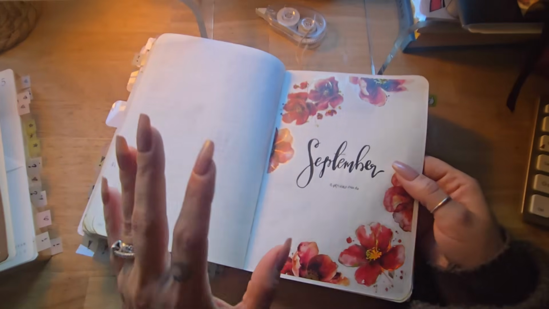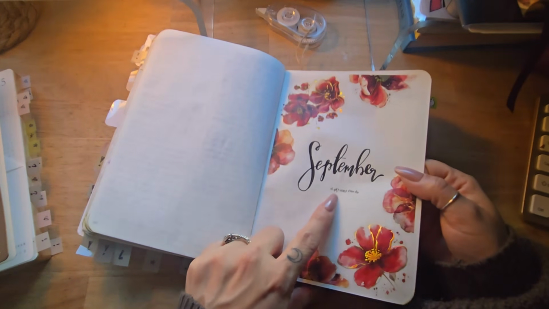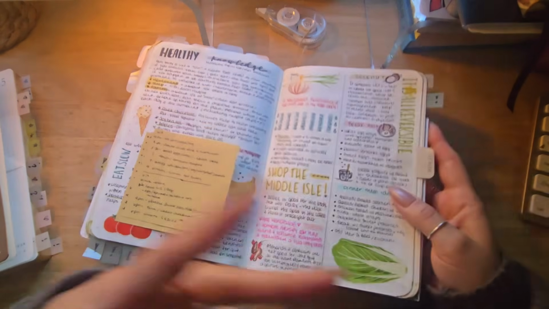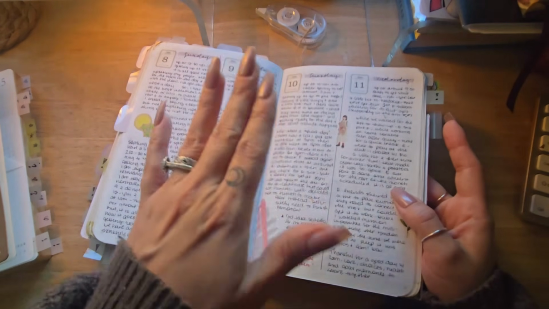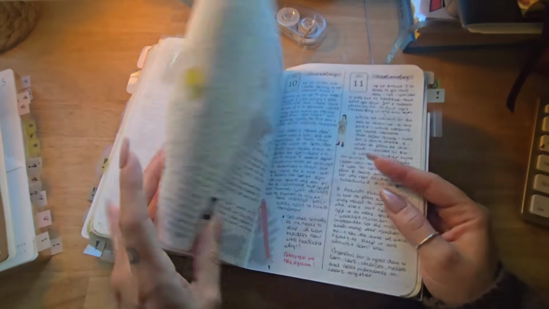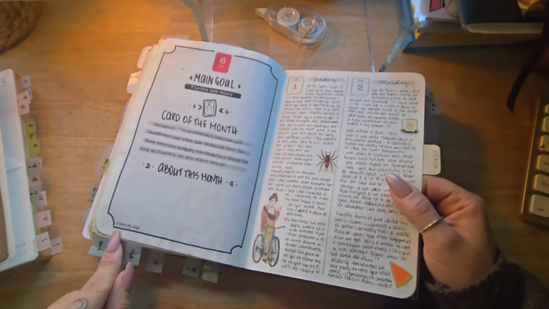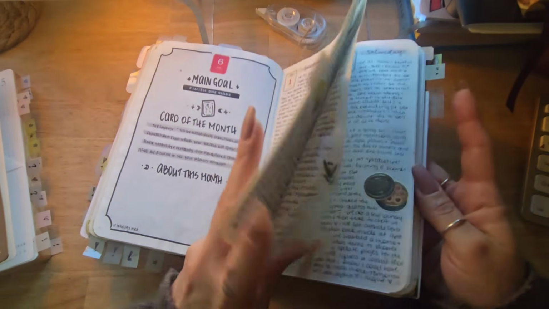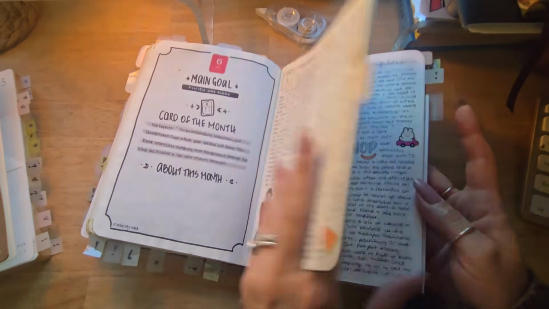I think that throughout the year, my average is about 12 to 15 pages per month. So I went in and counted how many pages I used, including the collections, for the month of June. I added it towards the beginning here somewhere. So I used 13 pages this month. And for the month of July, let me see how many I did. I think it's about the same anyway. This is June.